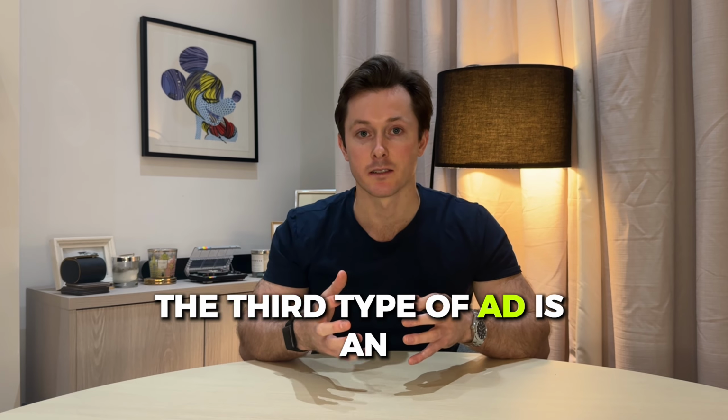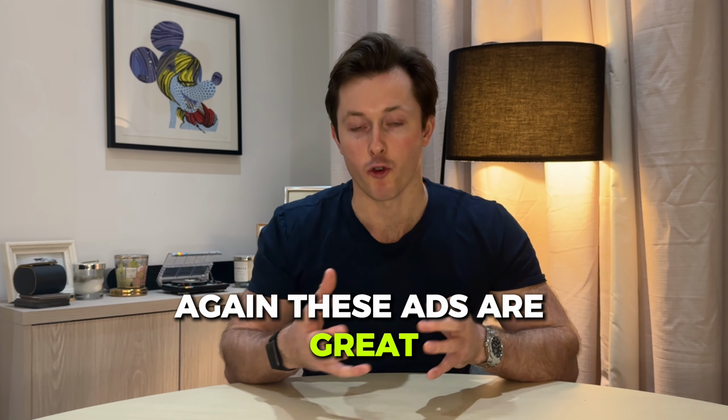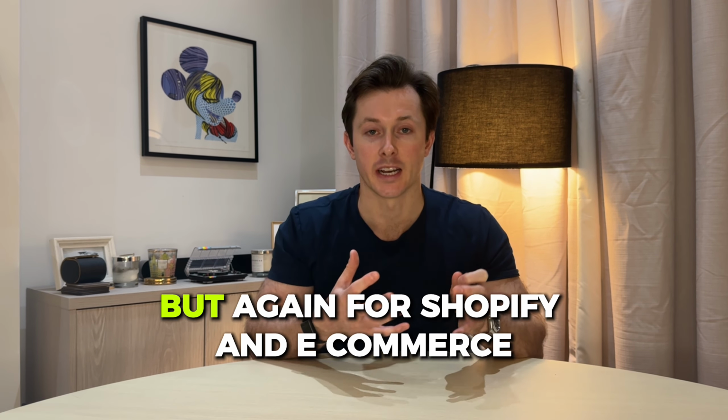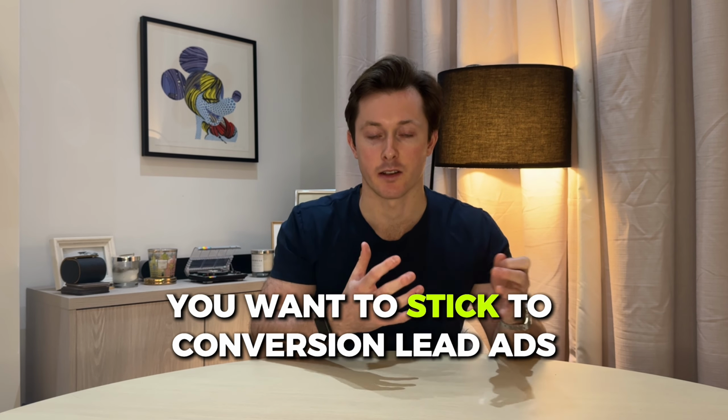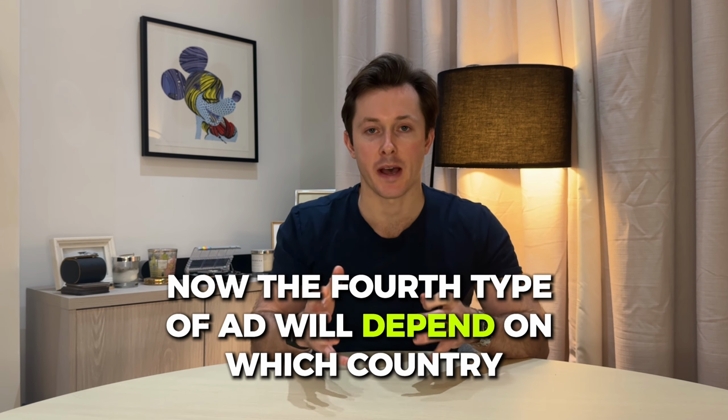The third type of ad is an engagement ad. Again, these ads are great for generating engagement and awareness, but again, for Shopify and e-commerce, you want to stick to conversion-led ads. Now, the fourth type of ad will depend on which country you're in.